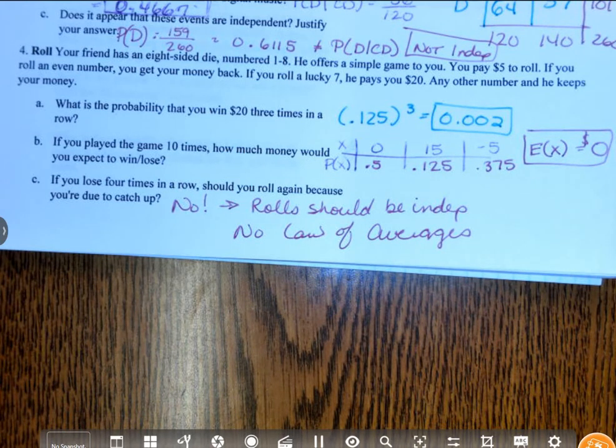Because it's 0. If 1 game has an expected value of 0, how much should I expect to win from 100 games? 0. Okay. And C goes back to that question y'all love so much. You're due for a win. No. They should be independent. There is no law of averages. It's only in the extreme long run that you would expect things to average out.